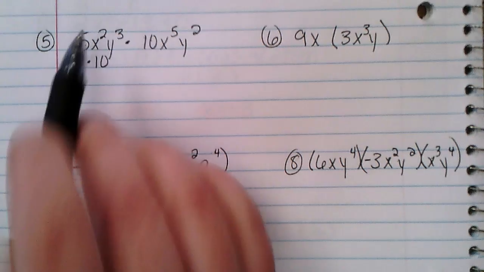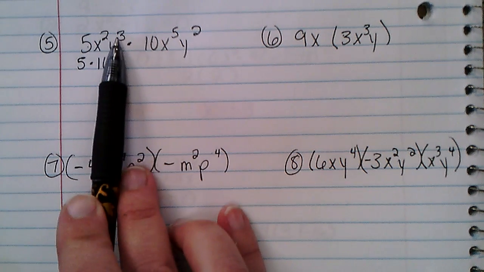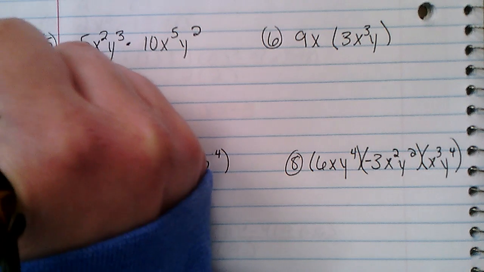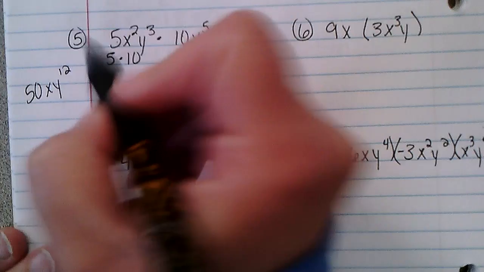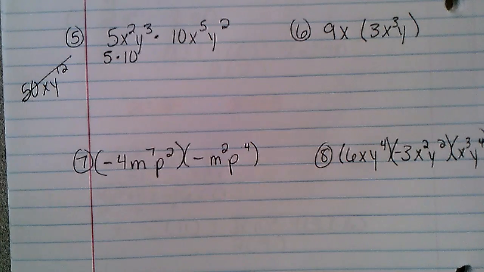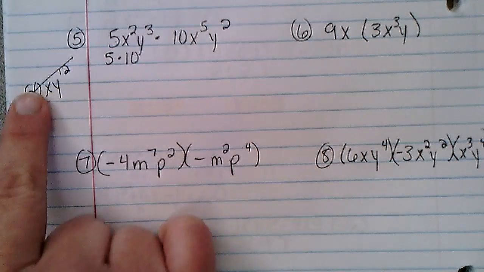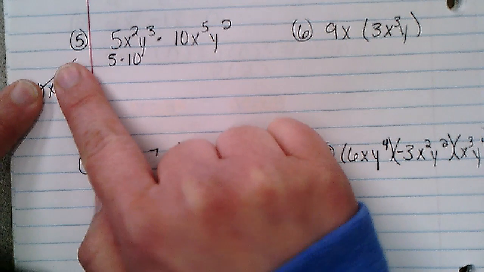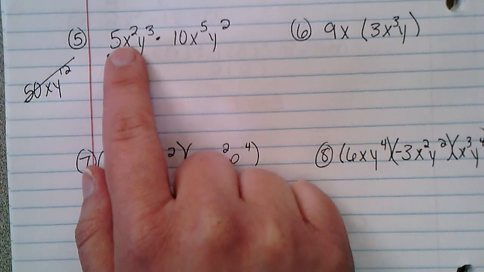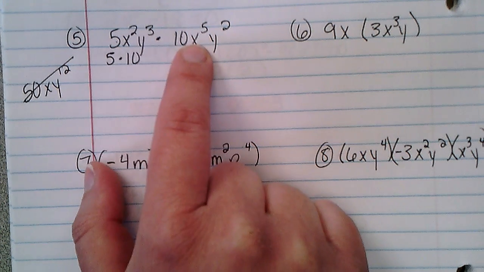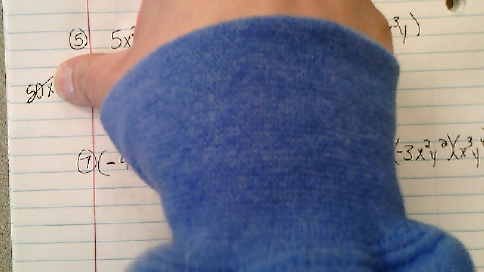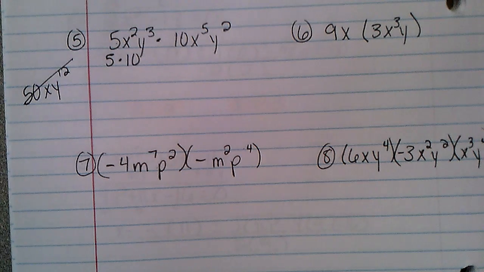This is wrong. I'm not going to go 2 plus 3 is 5, plus 5 is 10, plus 2 is 12, and write 50xy to the 12th. That is incorrect, because if you look at that, the 12 is on the y. What this is saying is you've got 50, then you have 1x and 12 y's. But that's not true. I have 2 x's here, 5 x's there. I can't just say in the end I only have 1 because there's still that invisible 1 right there. So you have to be very careful.